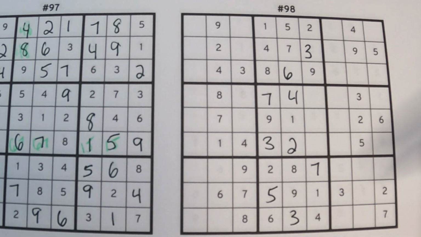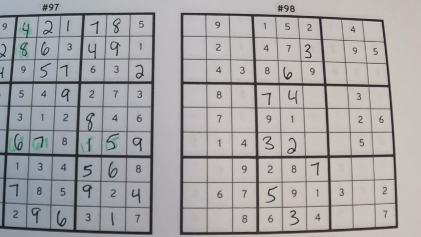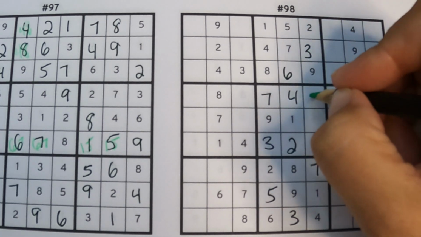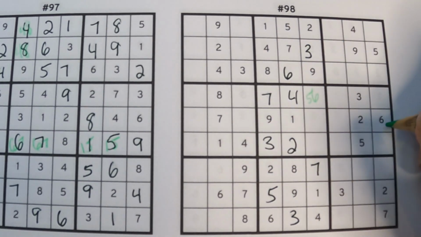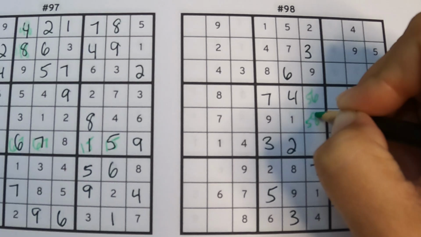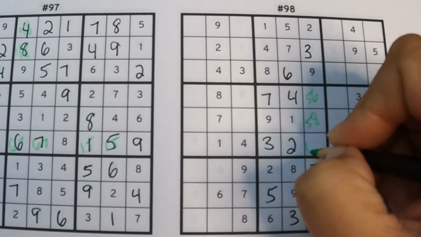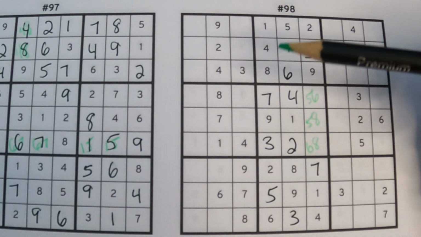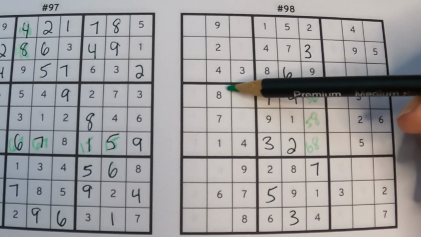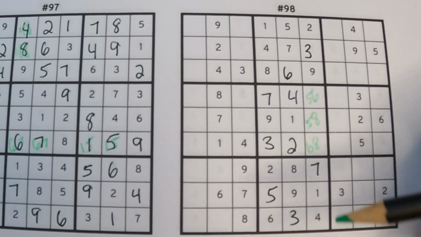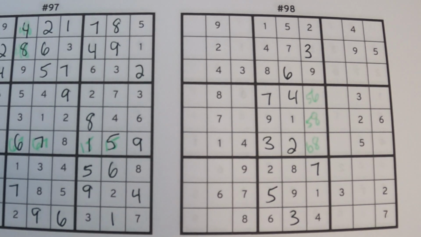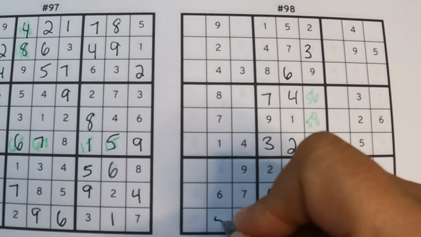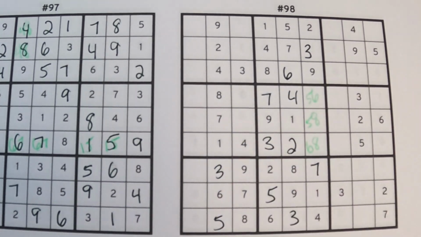For this box now, we're missing 5, 6, and 8. We've got an 8 here, so 5, 6. 6 here, so 5, 8. 5 here, so 6, 8. For this column, we're missing 3 and 5. We've got a 3 here, so 5, 3.